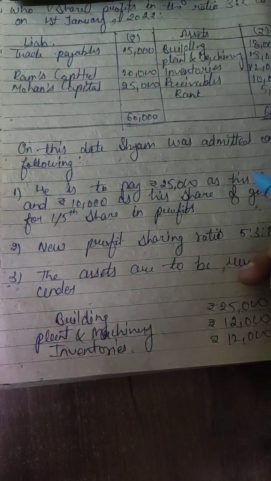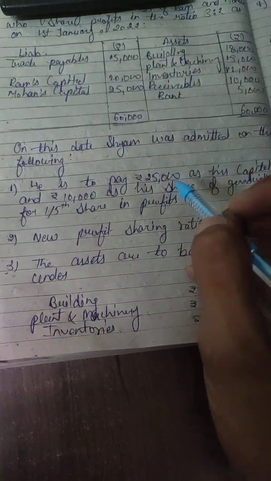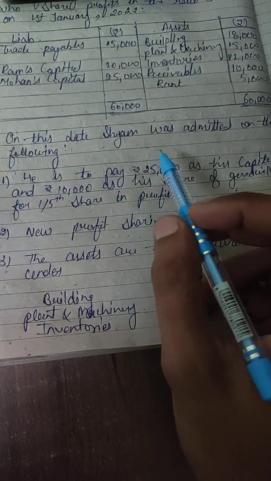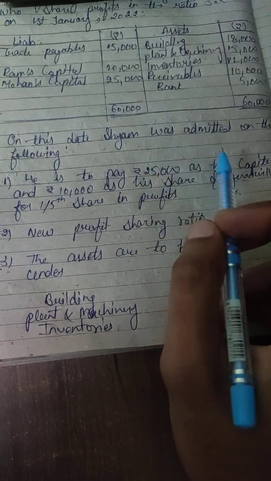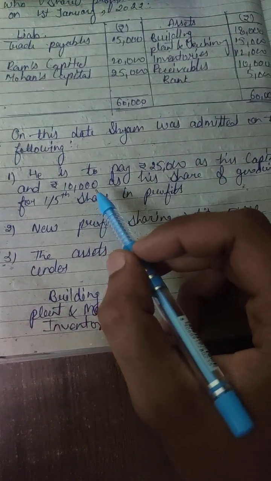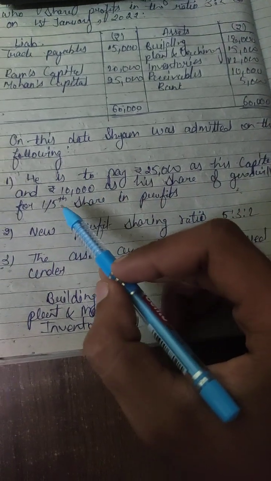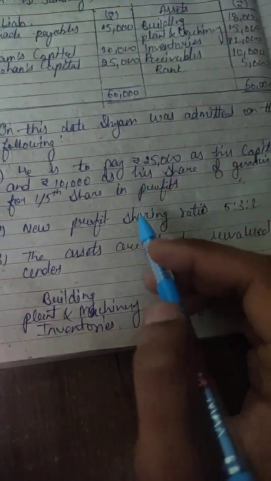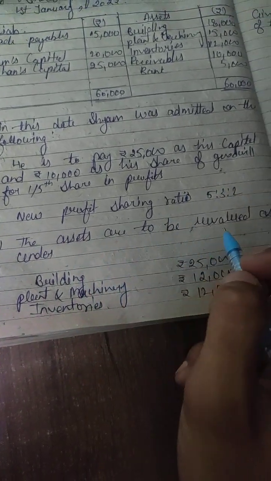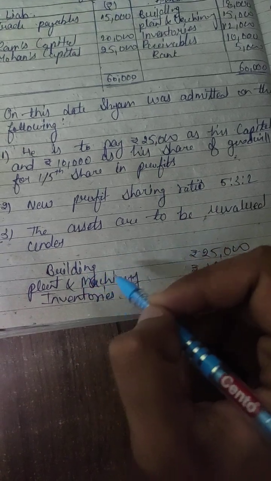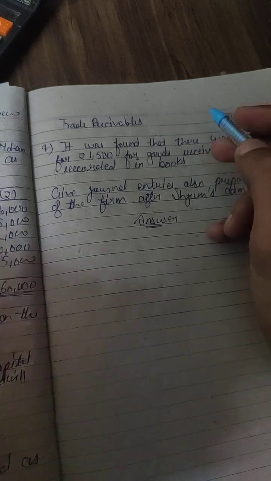As on this date, 1st January 2022, Sham is to be admitted to the partnership firm. The existing partners have told Sham that he has to bring 25,000 rupees as his capital, and for goodwill he also has to bring 10,000 rupees. In exchange, we will give him a 1/5 share in our profits. The new profit sharing ratio will become 5:3:2, and the assets have been revalued as under. The revalued figures for building, plant and machinery, inventories and trade receivables are before you.